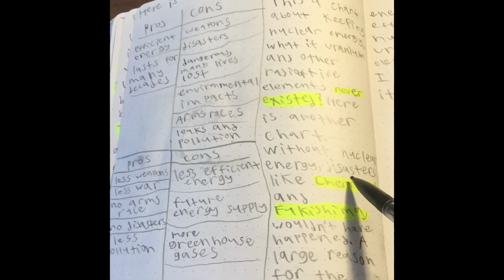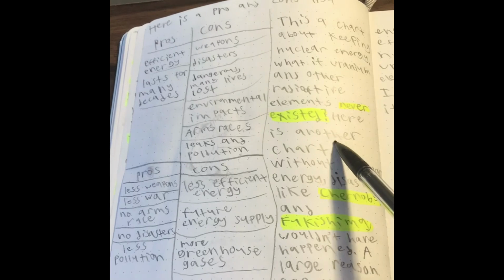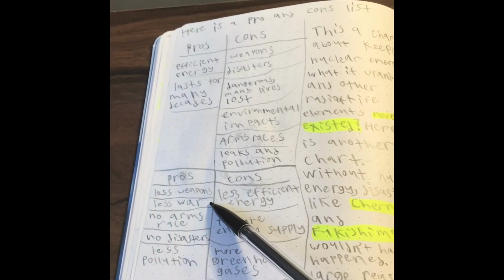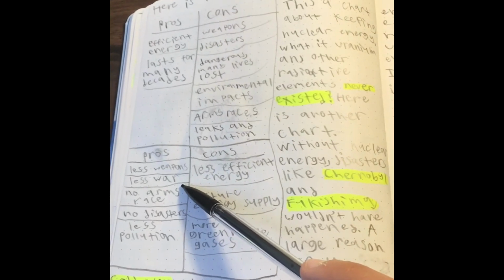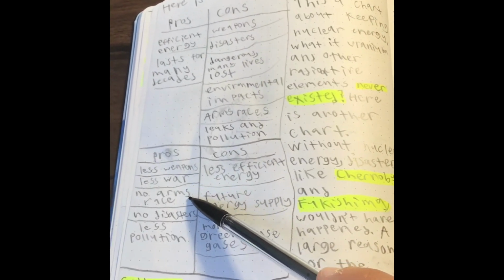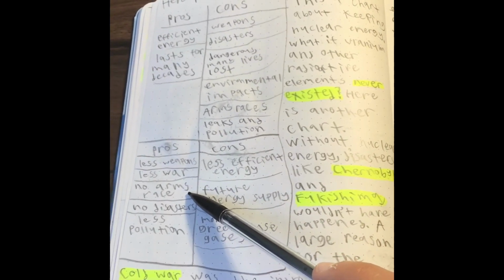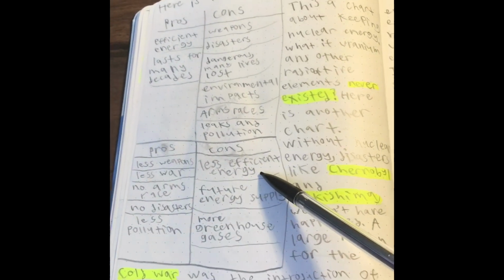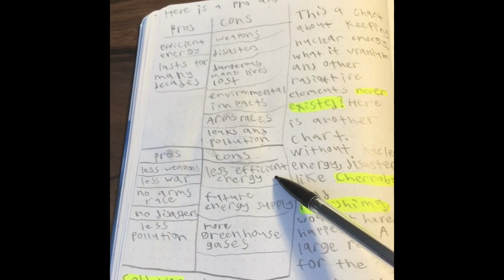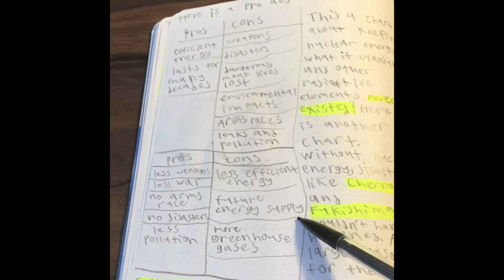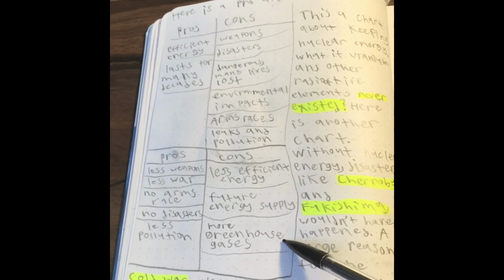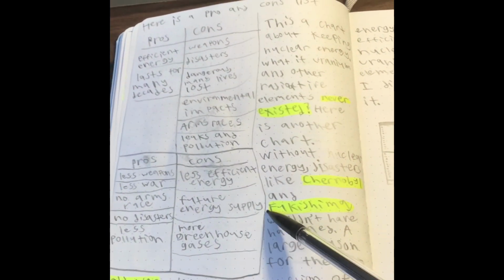Here is another chart. Pros and cons. The pros are that we'd have fewer weapons, which might mean less war. There won't be an arms race, no disasters, and less pollution. The cons are that there will be less efficient energy, a future energy supply would be gone, and there would be more greenhouse gases since we would use fossil fuels.